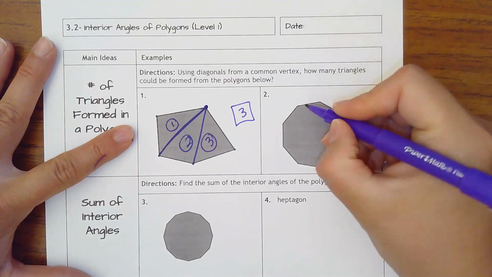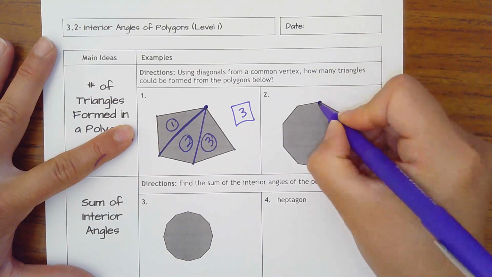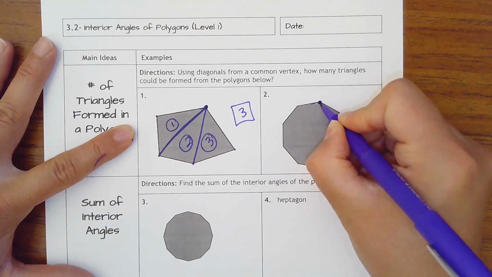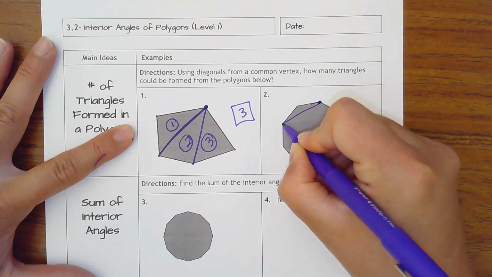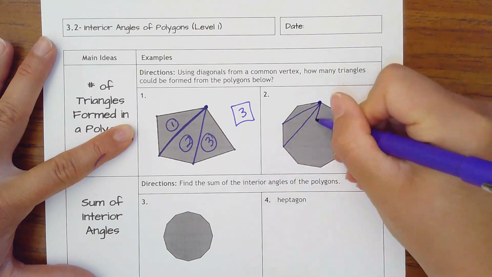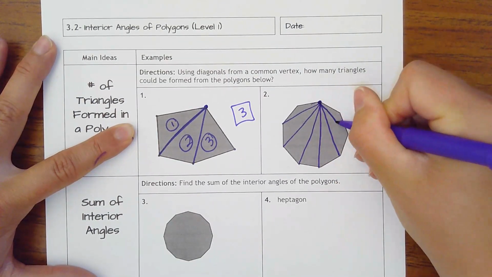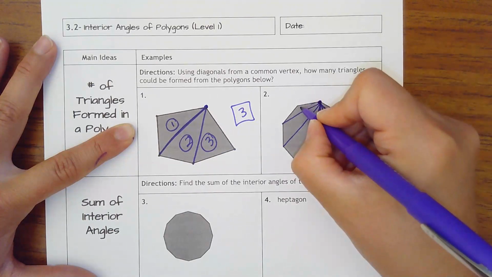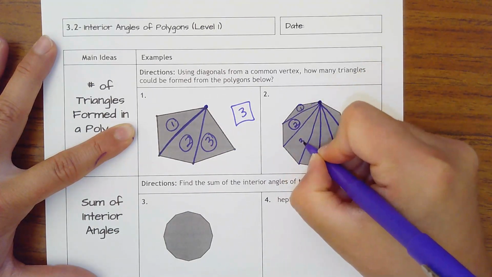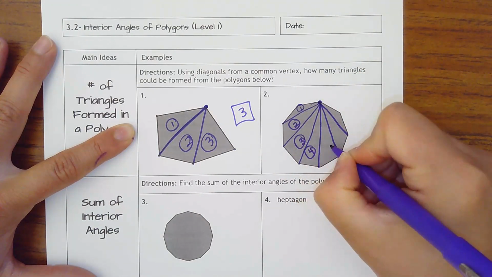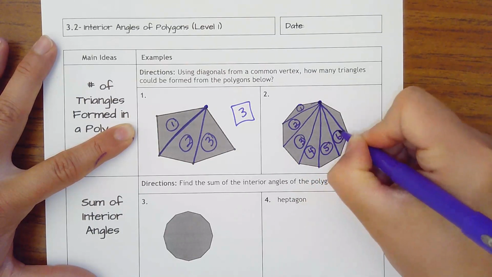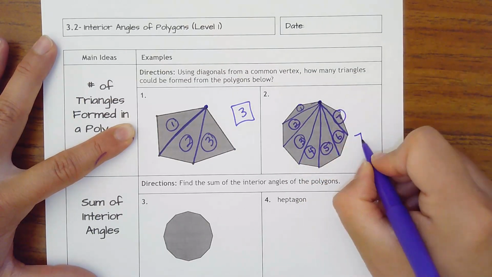Number 2, start from a common point. Let's start from here. Again, going to the point next to it does not make a triangle, so I'd have to skip that one and go here. And then keep going. And again, this last one doesn't do anything either, but that made 1, 2, 3, 4, 5, 6, 7 triangles.